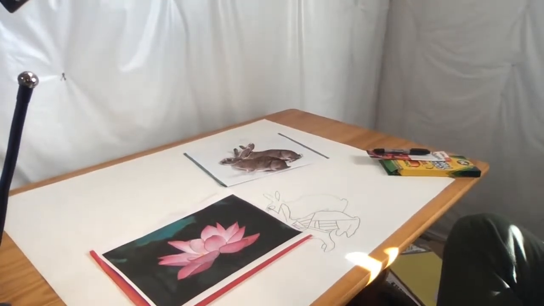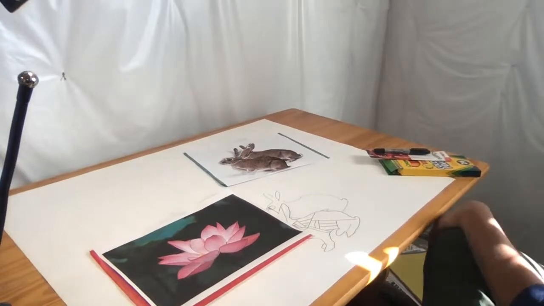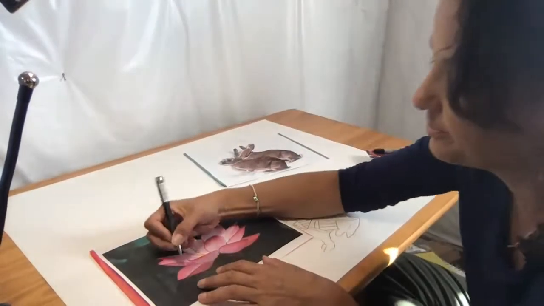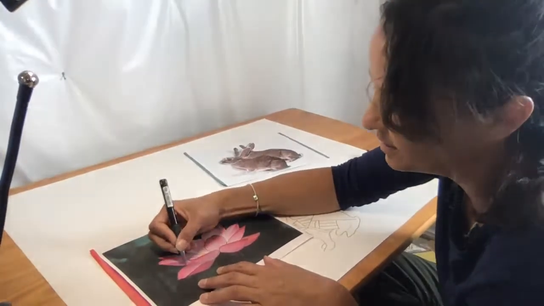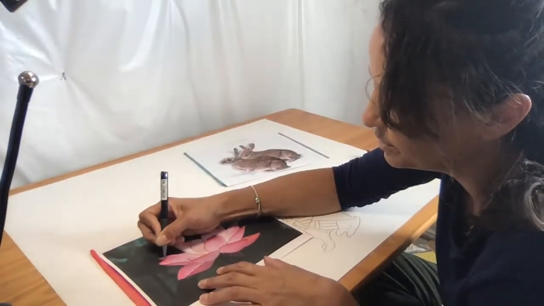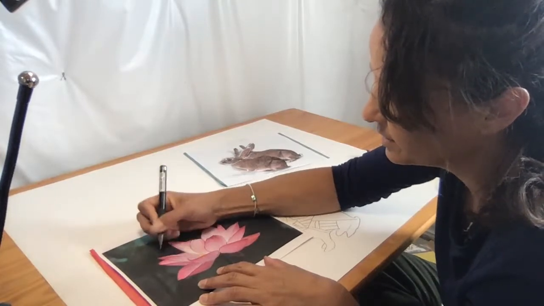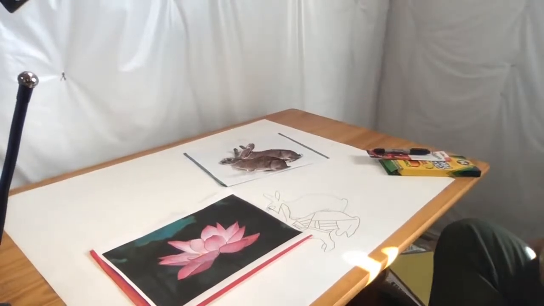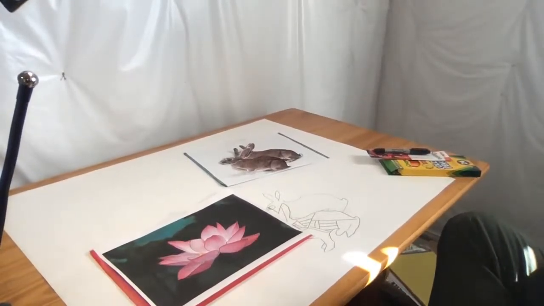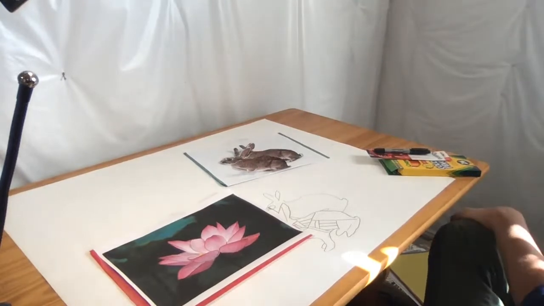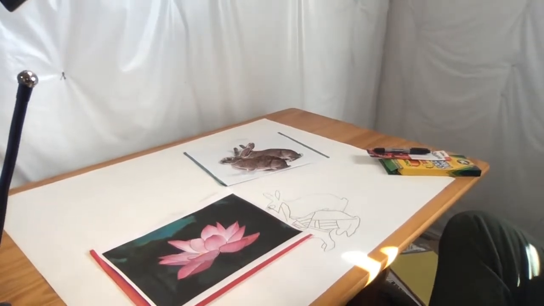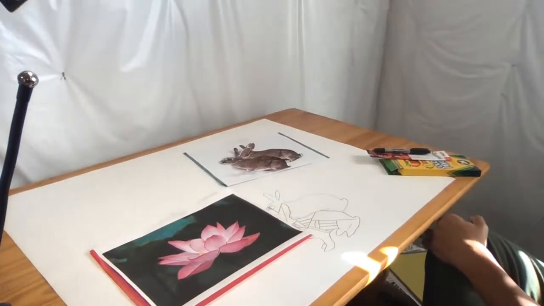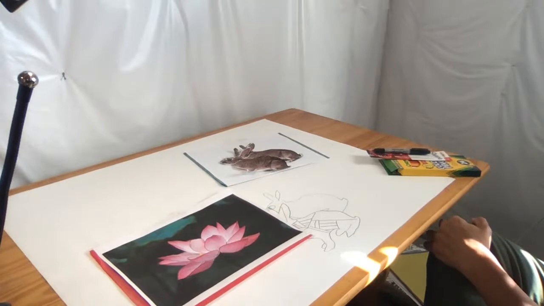I'm going to check if everything's still good. And it seems like the audio is still working well. But let's see. Let me finish this little flower. This beautiful lotus. So, let me see. Okay, I'm just going over some of my notes.